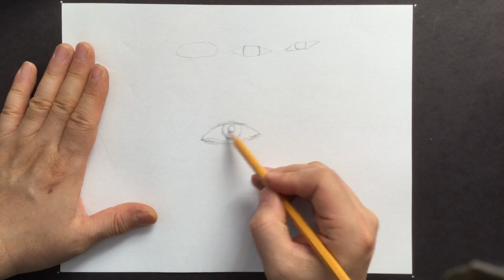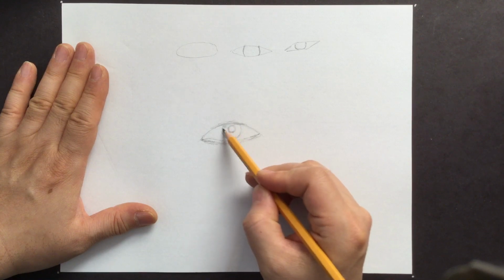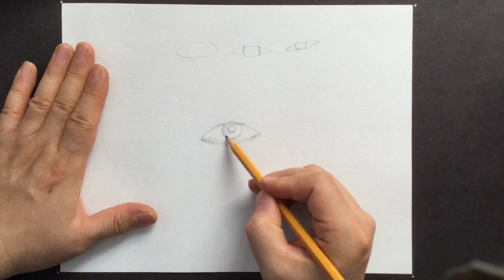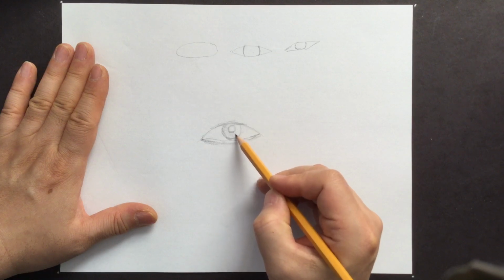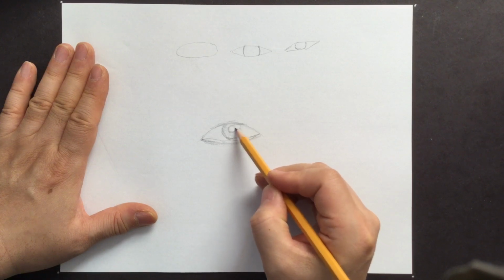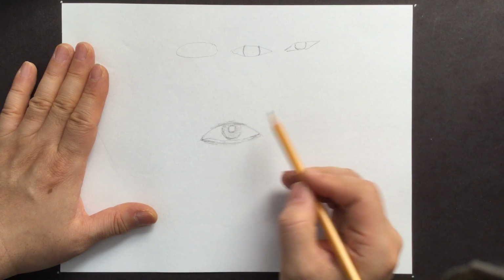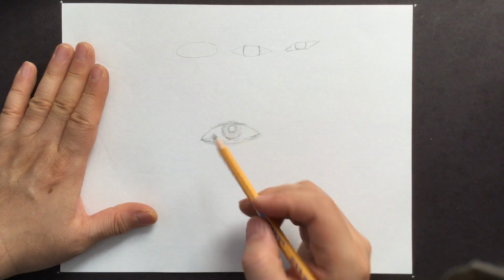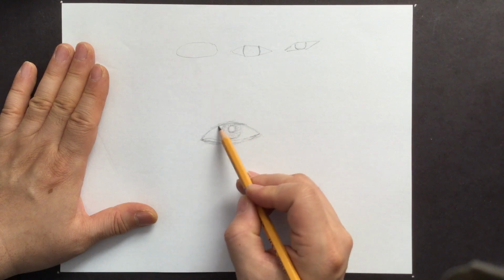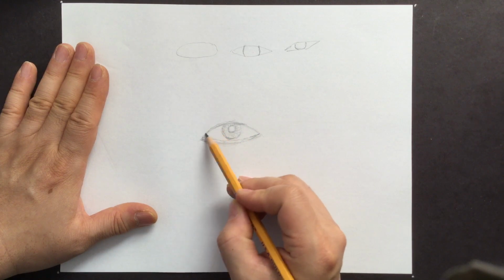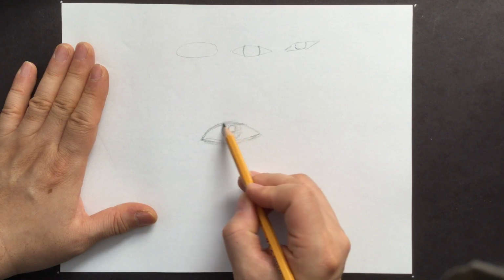And the iris. Remember, if you look at it carefully, there are thousands of these lines going around the pupil. Okay, and this part gets a little bit darker.